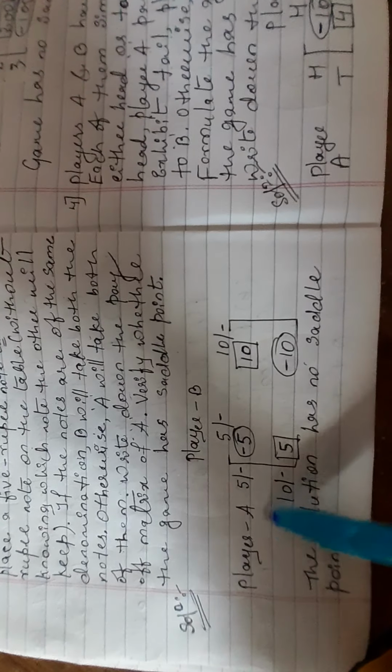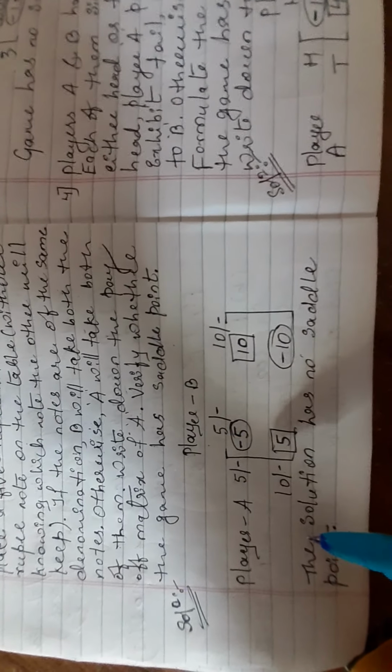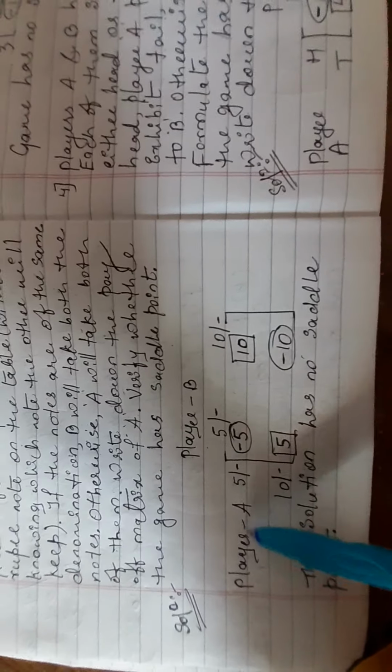Now we have to frame the matrix. Here we are writing the payoff matrix of player A, so player A should be written on the row side and player B on the column side. If you were writing the payoff matrix of player B, you would write player B on the row side and player A on the column side.